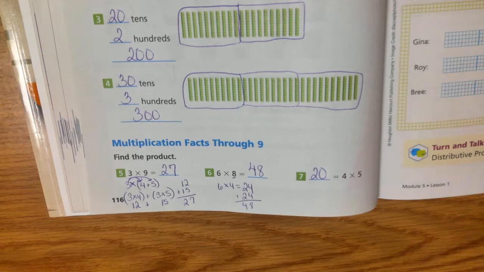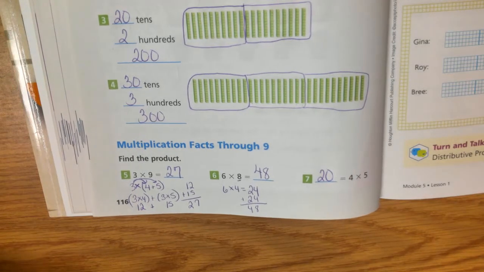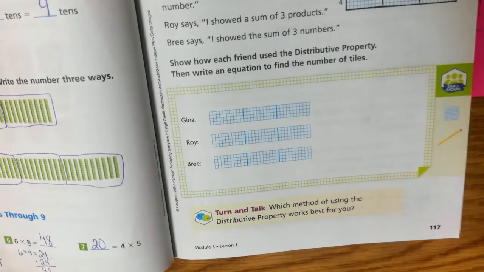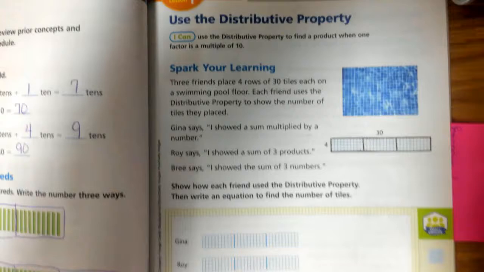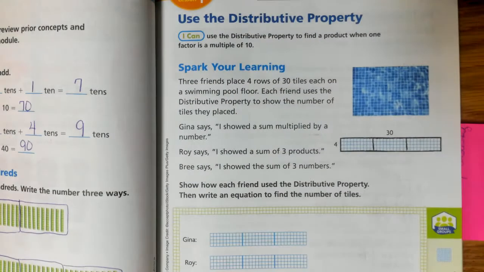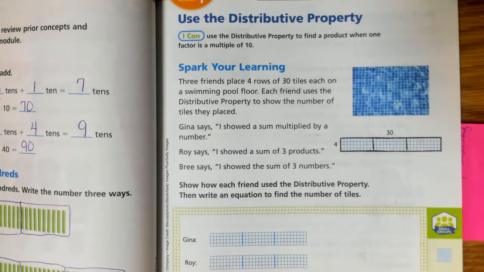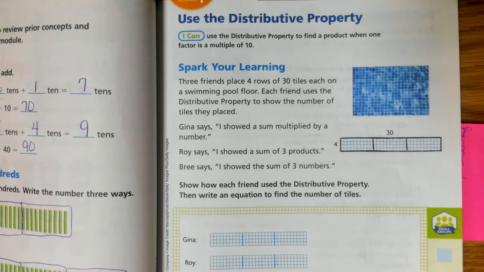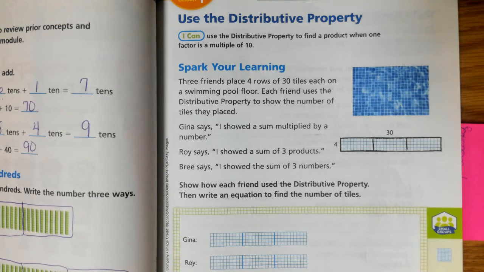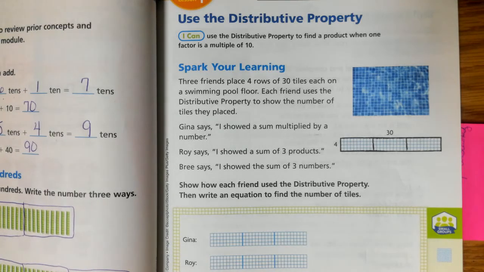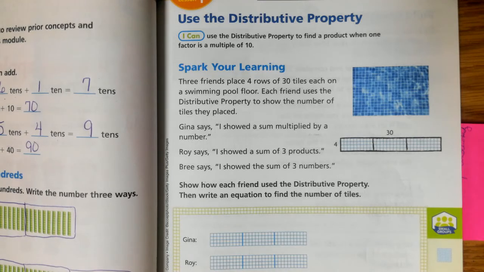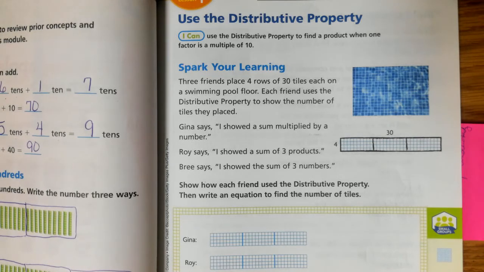Nice job. So that's just getting us ready for our first lesson in Module 5. We're going to be using the distributive property when we're finding products when one factor is a multiple of 10. So we have 3 friends, and they place 4 rows of 30 tiles each on a swimming pool floor. Each friend uses the distributive property to show the number of tiles that they placed.